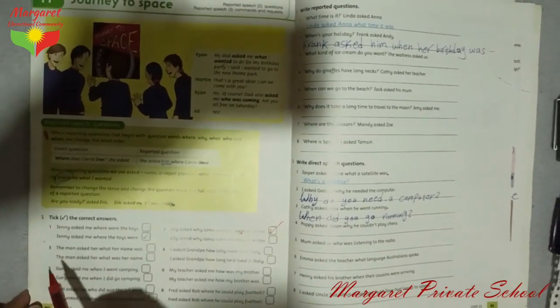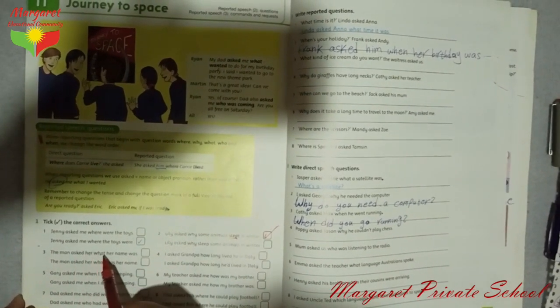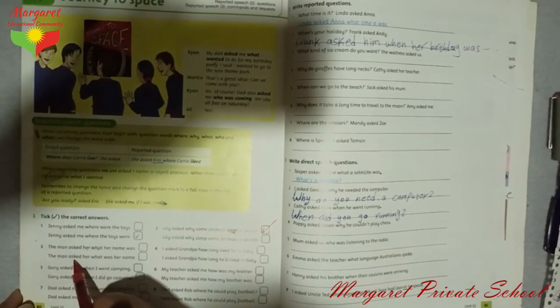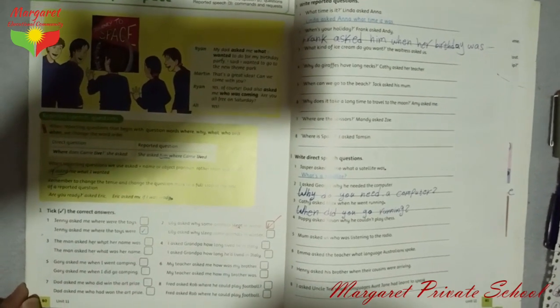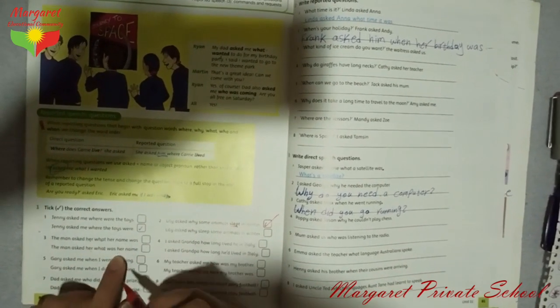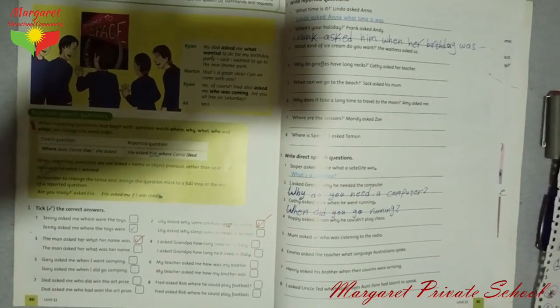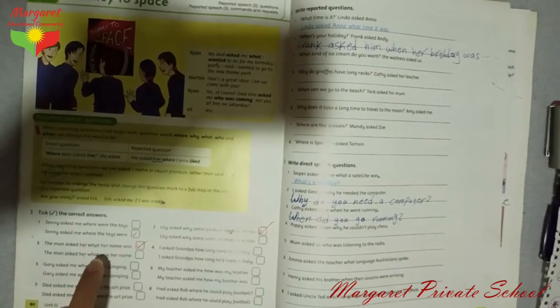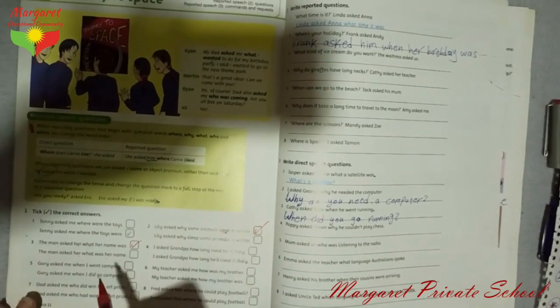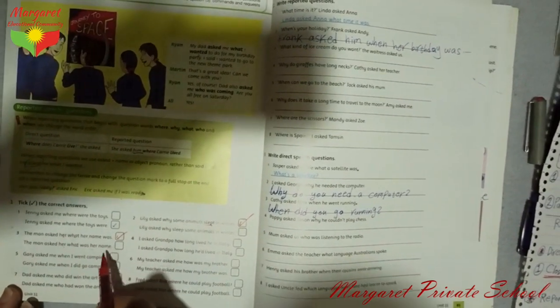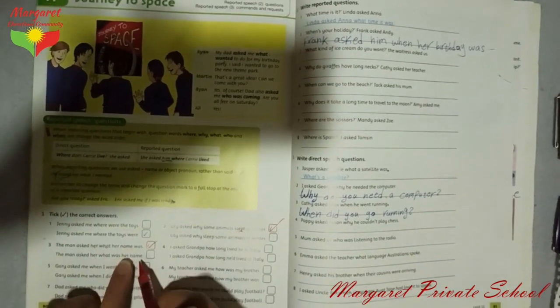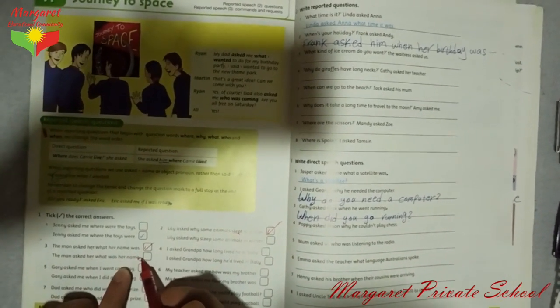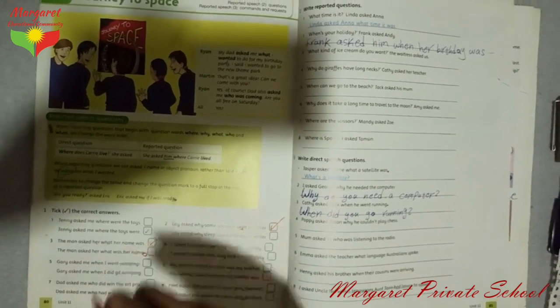Look at number three. The man asked her what her name was. The man asked her what was her name. Between these two, we choose the first one, because that is the correct one. The second one is wrong because we should use was at the end of the sentence, not here, because this isn't a question. This is a normal sentence. That's why was should come at the end.